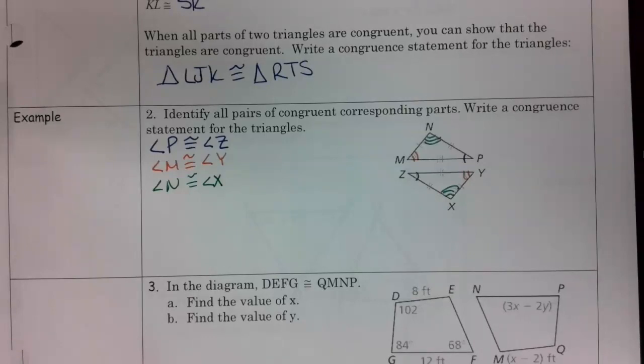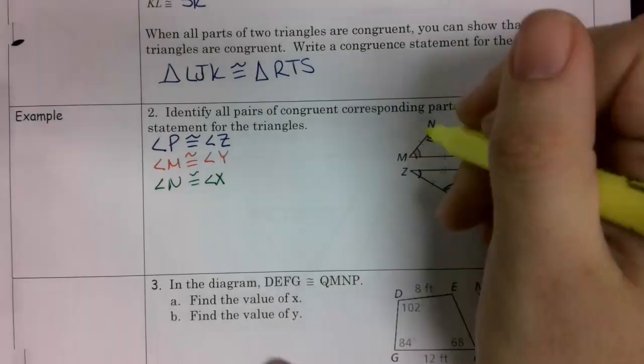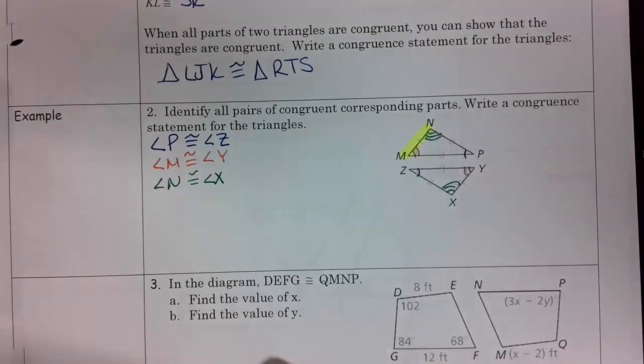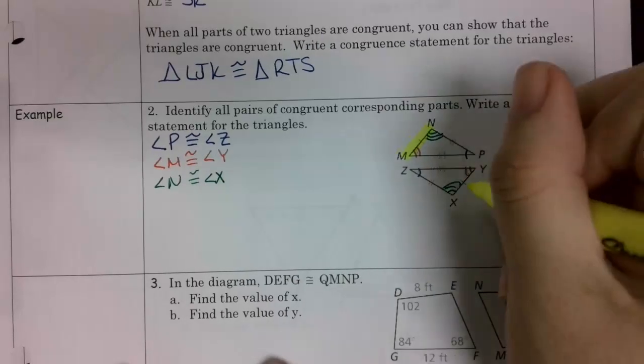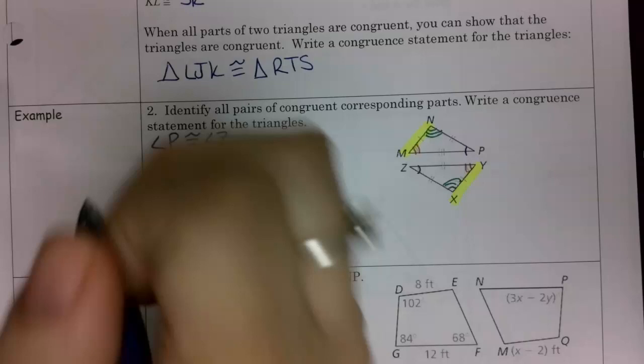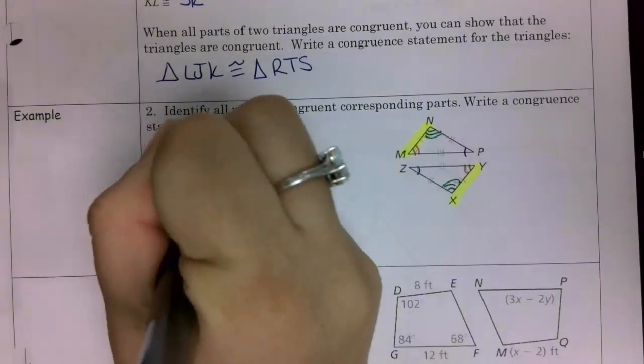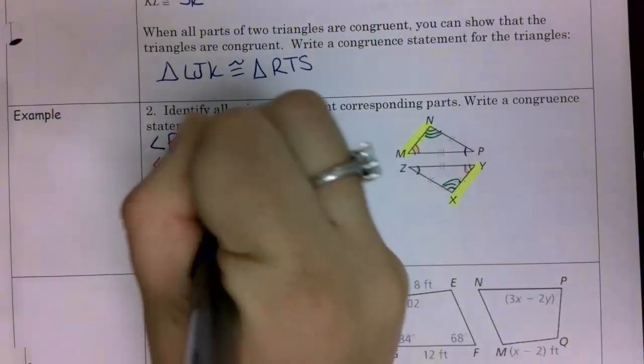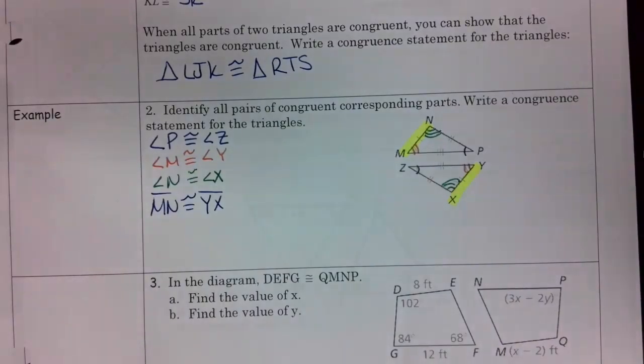Then I want to go ahead and match up my sides. So I have the side with one tick mark going from M to N, is going to match up to Y to X. And I'm going to do the same with my side with two tick marks.